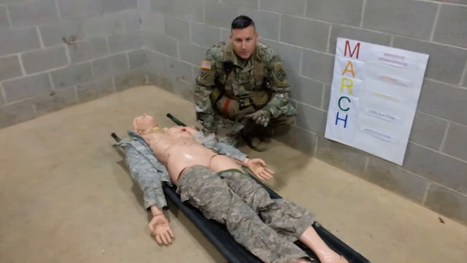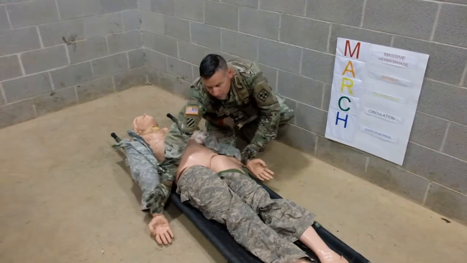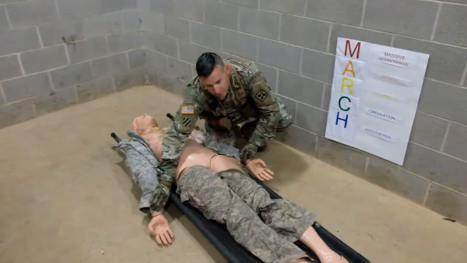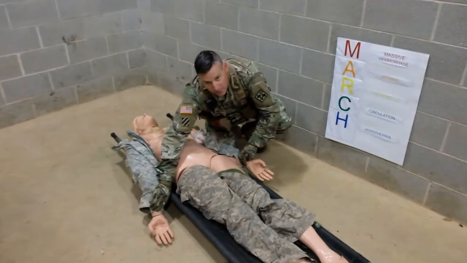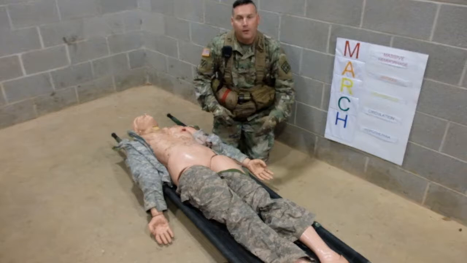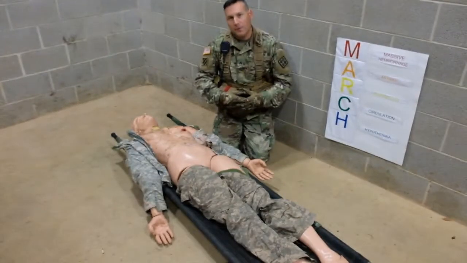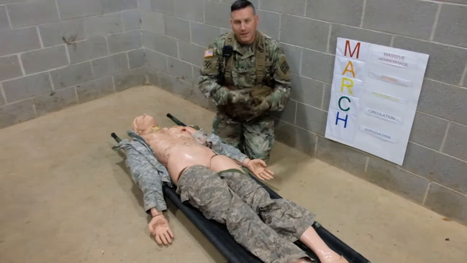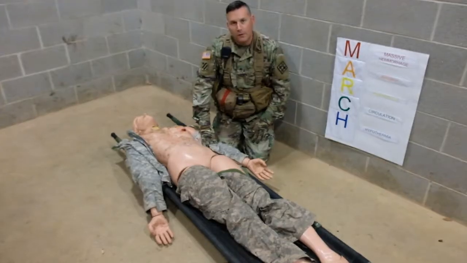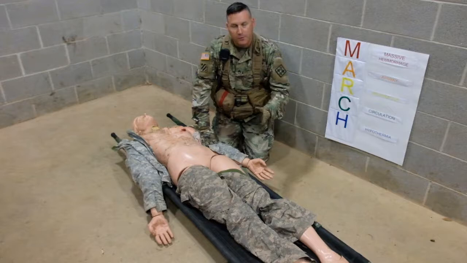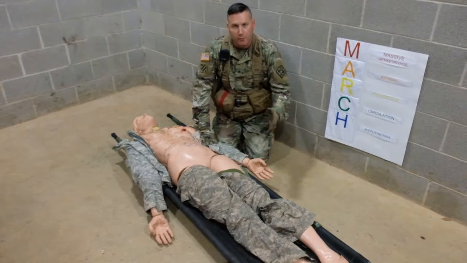With my casualty, I'm checking for about 10 seconds. If radial pulses are present, this is an indication for me to go ahead and initiate IV cannulation. So basically, I'm going to start an IV and put in place a saline lock. That saline lock will be there for the future for different treatments I may need to do or any uses I may have for it with this casualty.